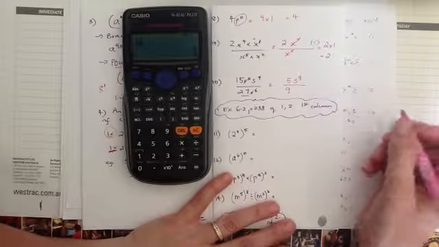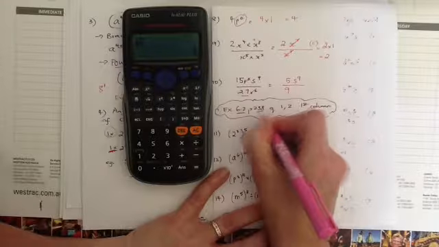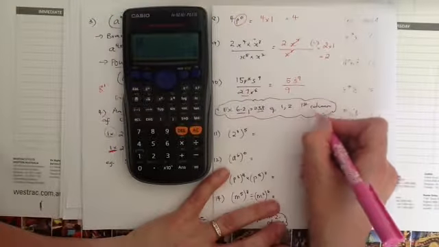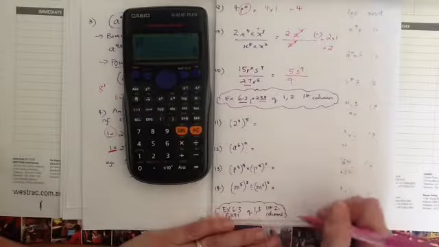You now should be able to work on exercise 6.2, page 238, questions 1 and 2, the first column only again. I'll continue on with some more bracket questions.